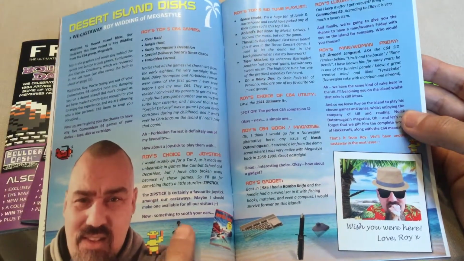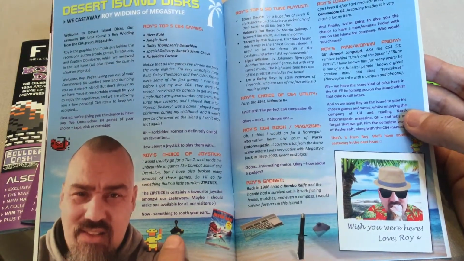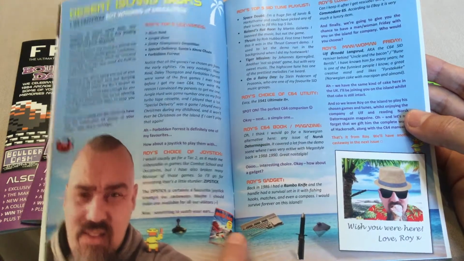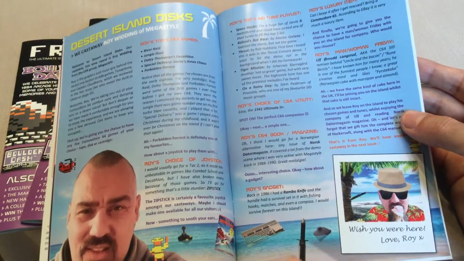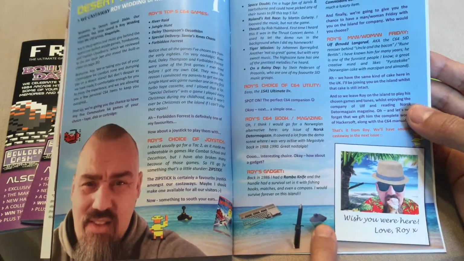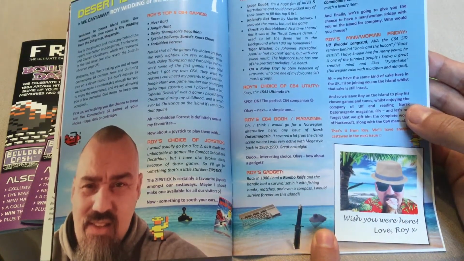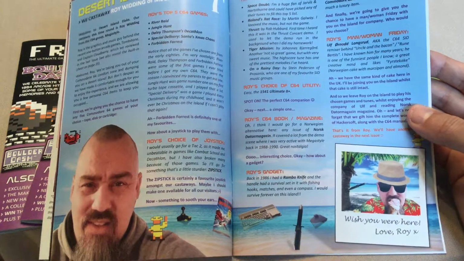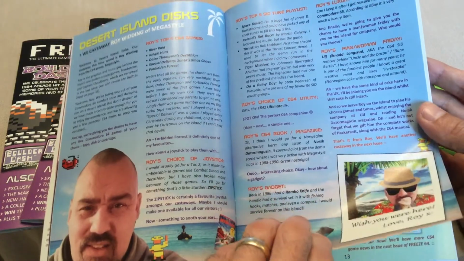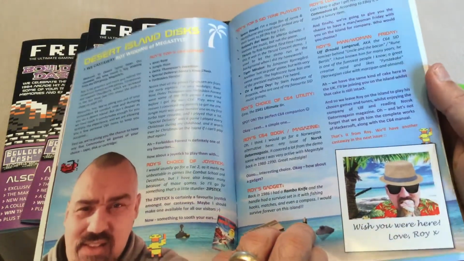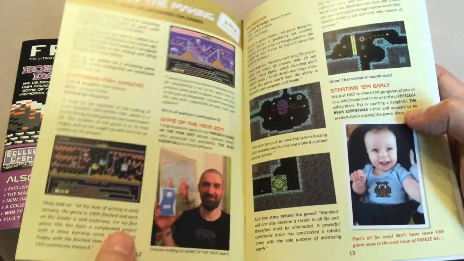And as you can see, he's requested a zip disc which is floating in the water there. River Raid, what's that? A Commodore 65. He's got a Rambo knife, and that's an Ultimate 1541 cartridge. So he just lets us know what games he would like on the desert island, and the music and books and gadgets and so on and so forth.